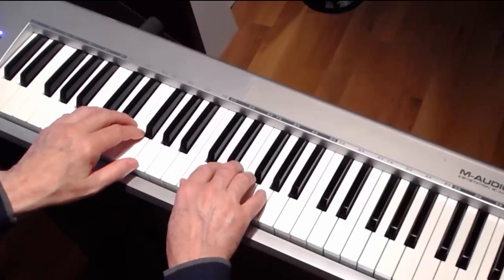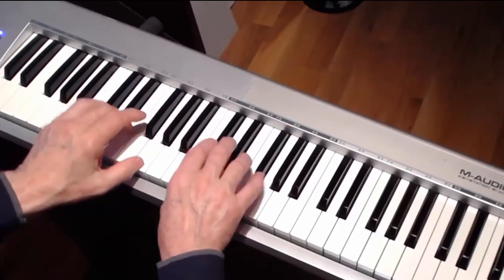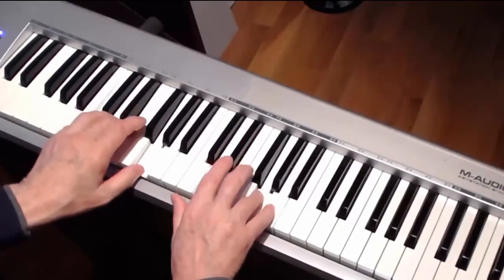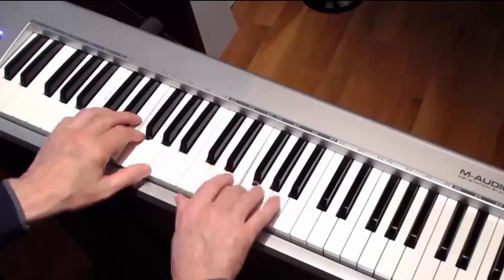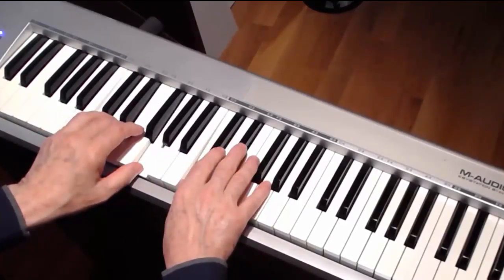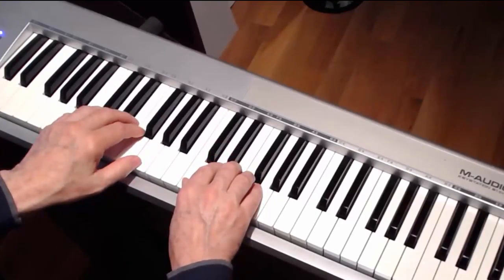Here's an example of cadence chords being used to harmonize a melody. Here's an example of cadence chords in an improvisation. In this instance, I'm just spontaneously making up a simple melody as I go.